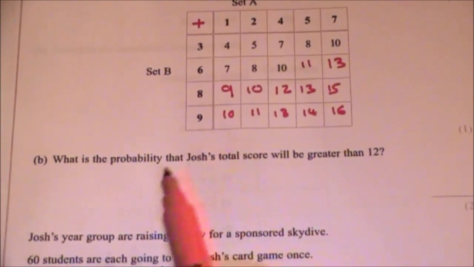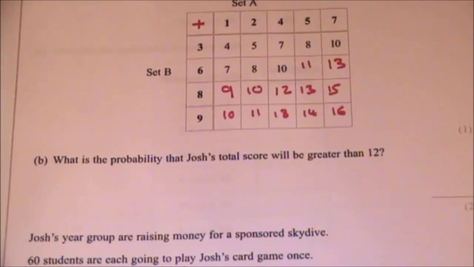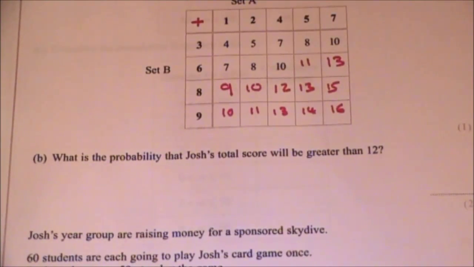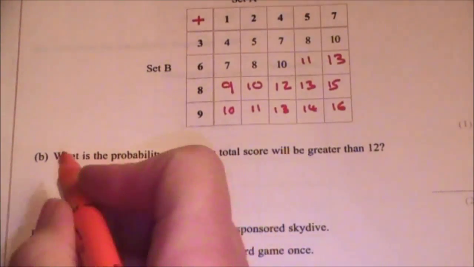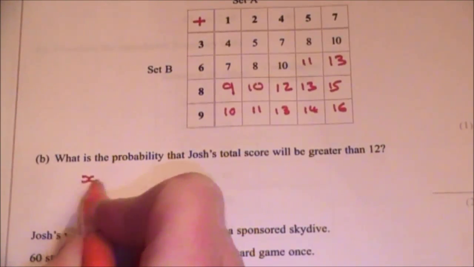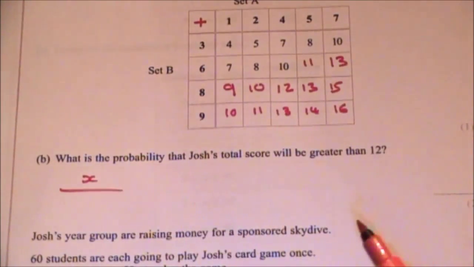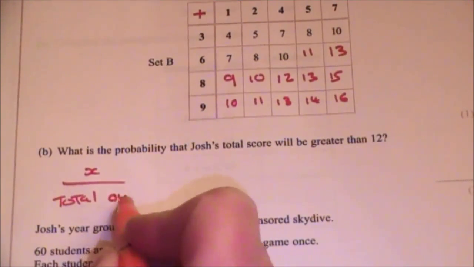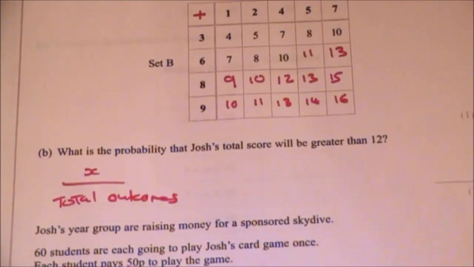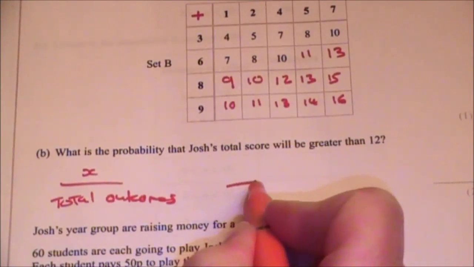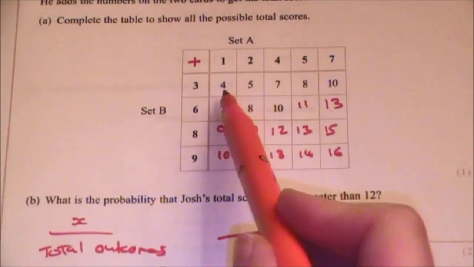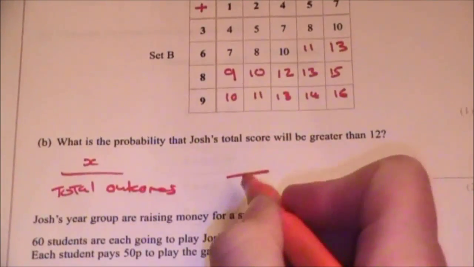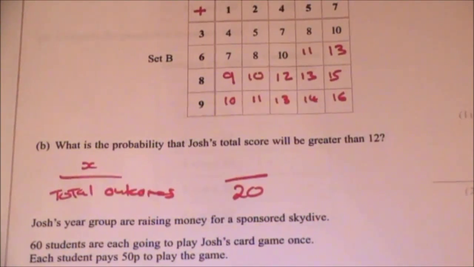Part B asks, what is the probability that Josh's total score will be greater than 12? Well, in order to find that, because probability is always written as what I'm interested in, whatever the focus is, divided by the total possible outcomes. So first I'm going to look at how many outcomes there are. Well, there's 1, 2, 3, 4, 5, 6, 7, 8, 9, 10. There's 20. So there's 20 possible outcomes.